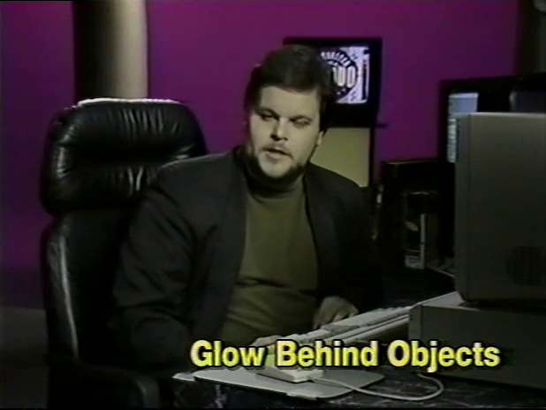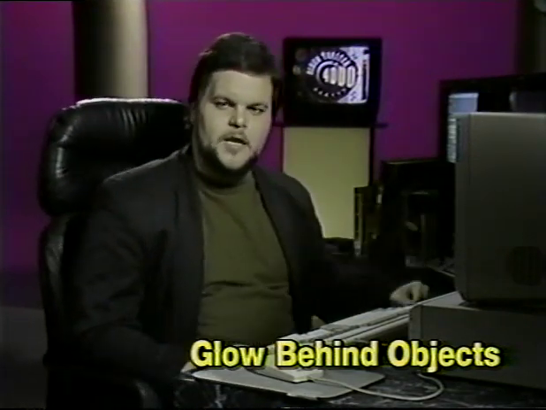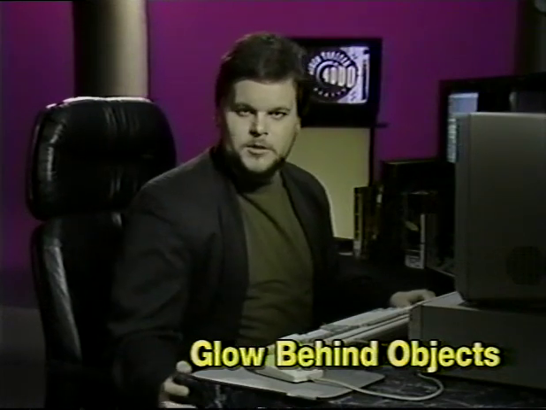Okay, now one other option we didn't show you there is glow behind objects. This is useful for putting a sort of ethereal glow behind things. It's very, very useful, again, for underwater stuff. One of the reasons this is in here is they needed this sort of effect for the TV show SeaQuest, which they rendered on Video Toasters.